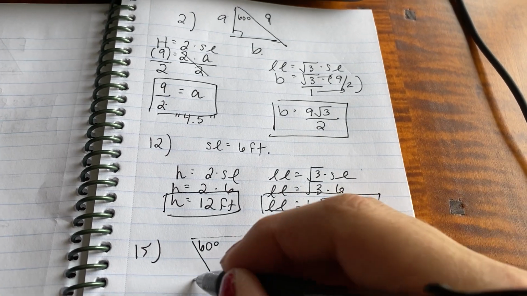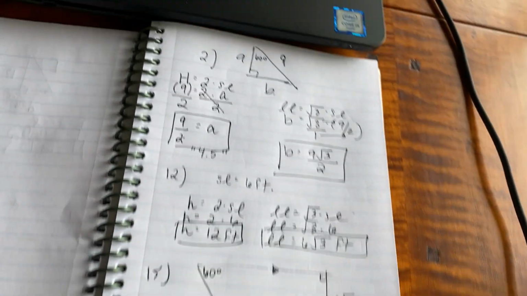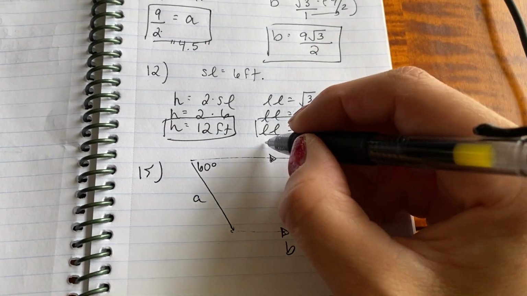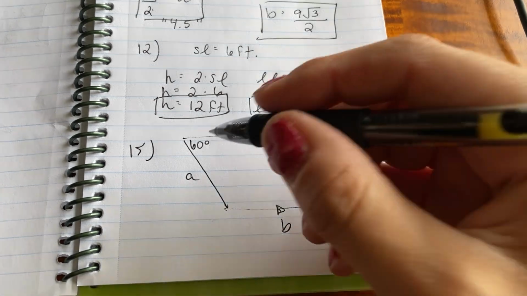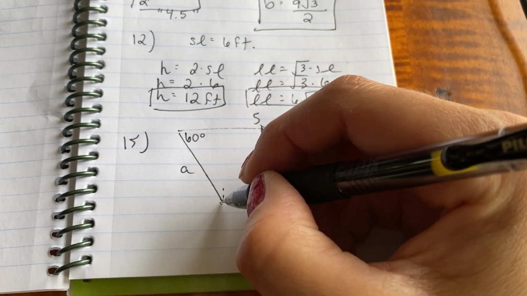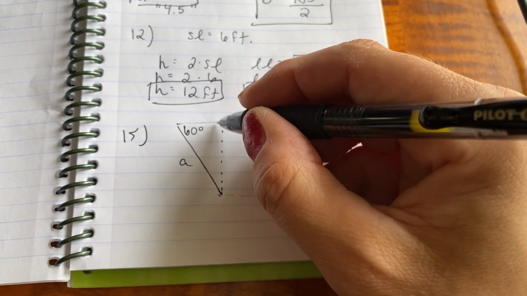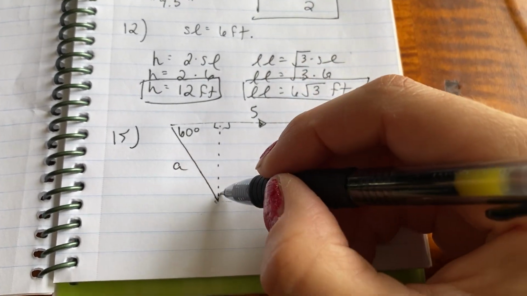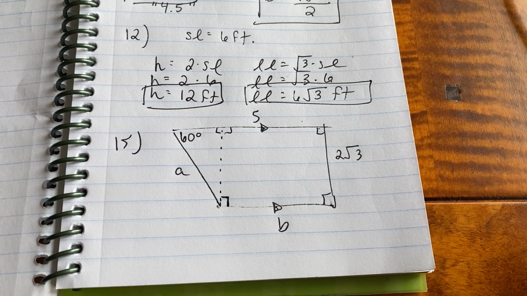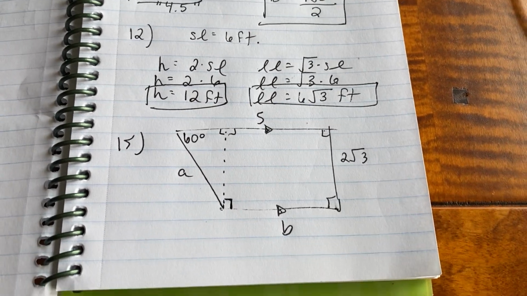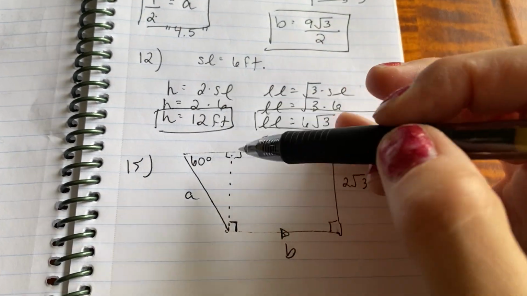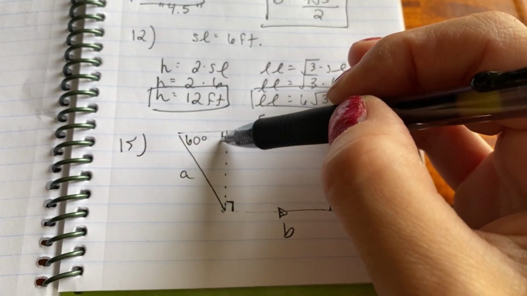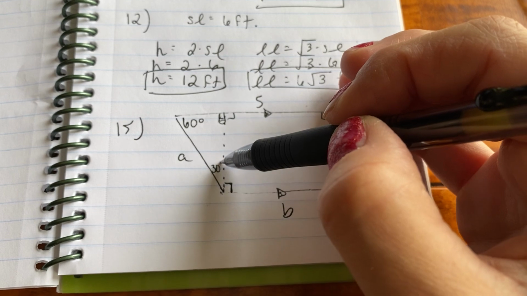Let's see what else. We have an A here, we have a B here. So what we would need to do, I forgot this 5 up here, is the first thing is go ahead and drop a dotted line from this vertex up to this base, hitting it at a 90. So we know that if that's 90, we know this is 90. Same thing down here, this would have to be 90. And then what we've just done is we've formed ourselves this triangle over here. So if this is 60 and this is 90, this would have to be 30.